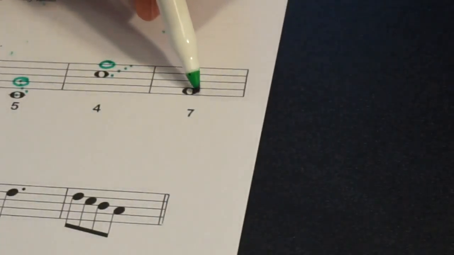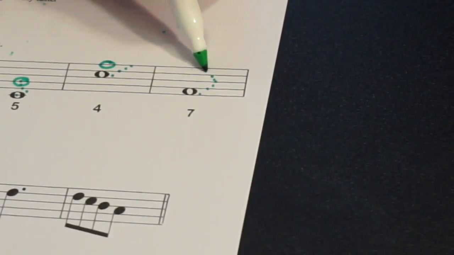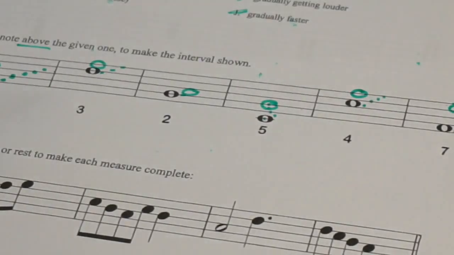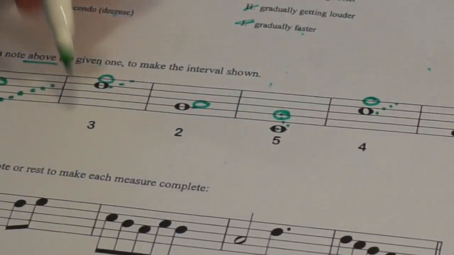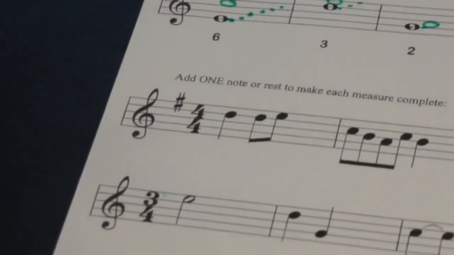Here is a 7th. 1, 2, 3, 4, 5, 6, 7. Kind of like to bow it around there. All right, and that is the intervals for that one. Just remember, the first note counts as 1, and then you just count up. It's that easy. For now, and it gets tougher.